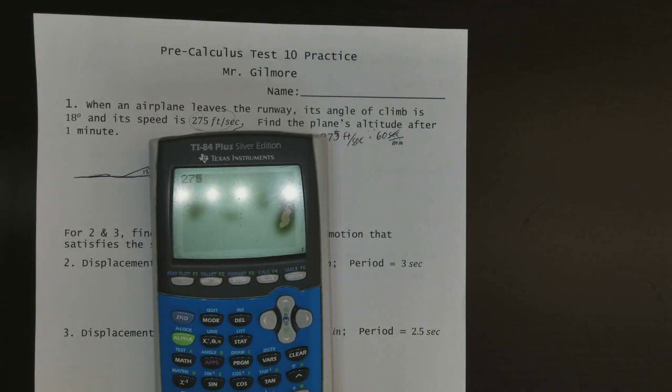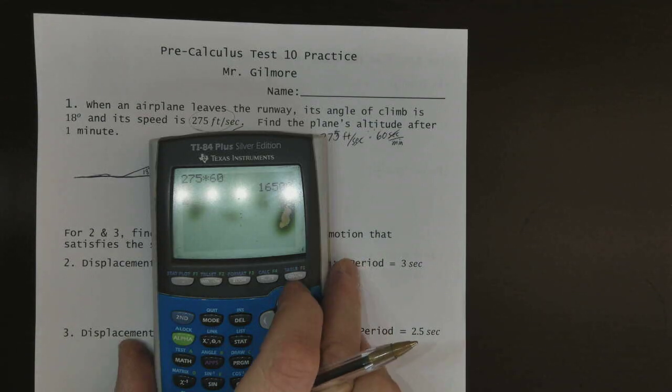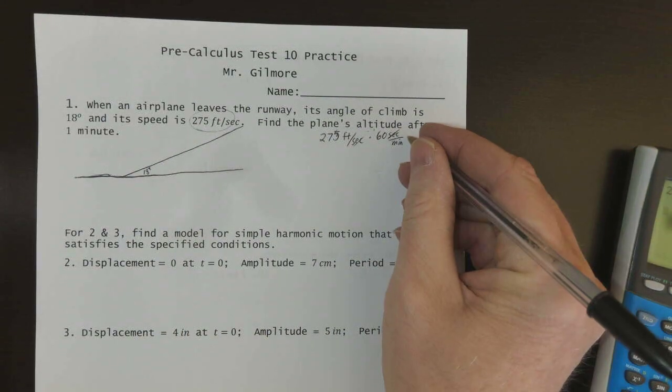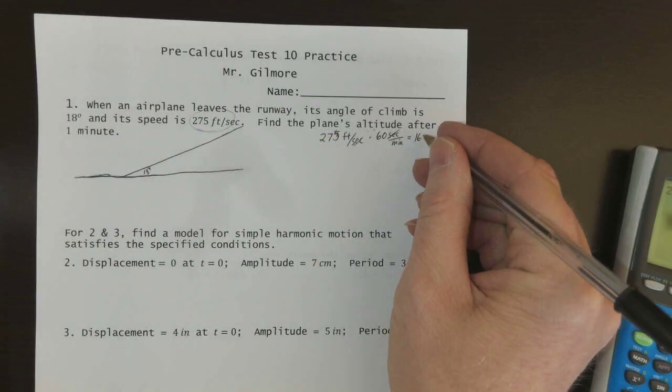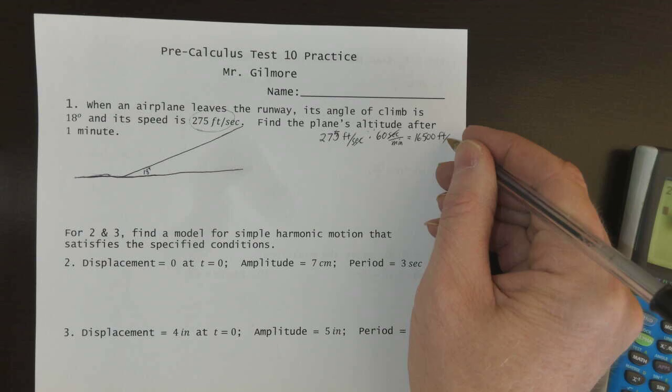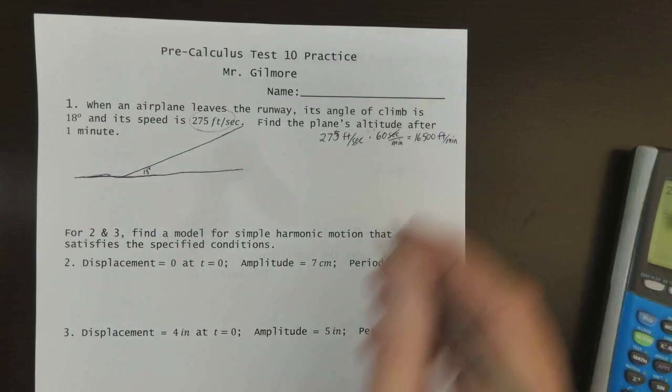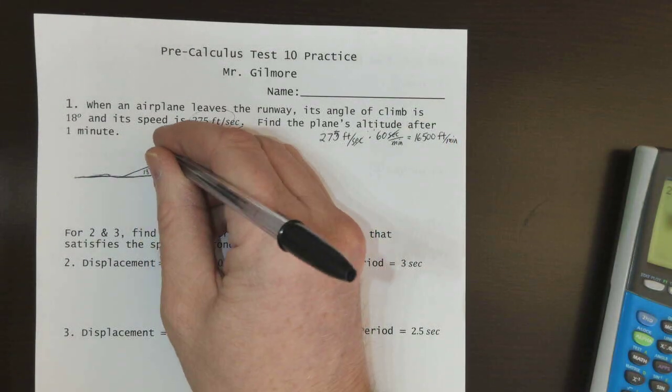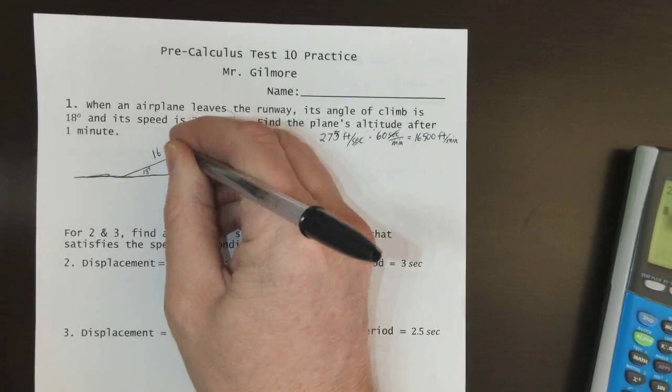And 275 times 60 is what will give me that: 16,500 feet per minute. So in 1 minute it goes 16,500 feet. So that is my hypotenuse here.